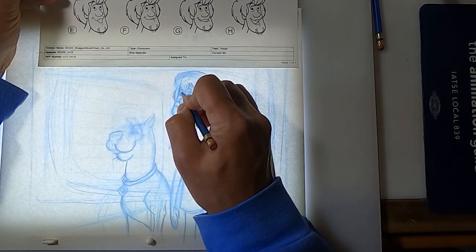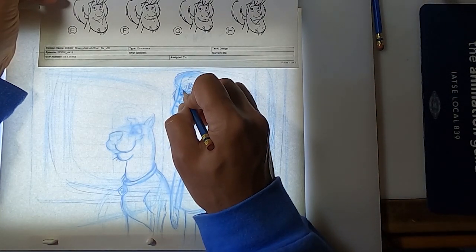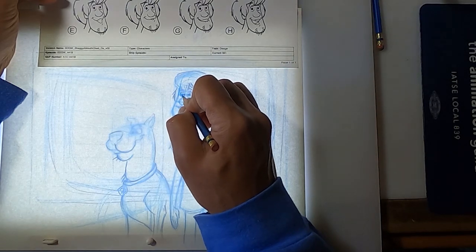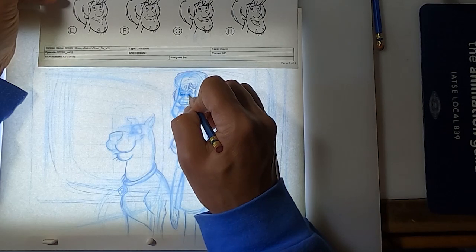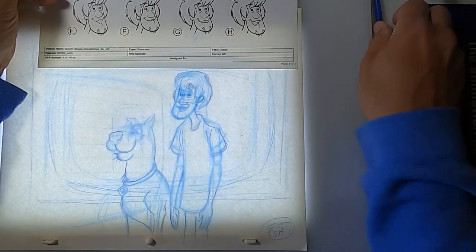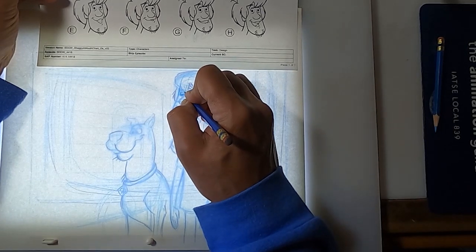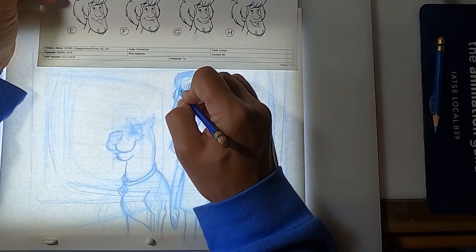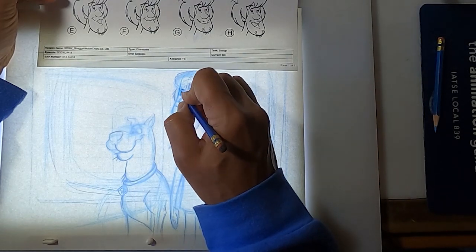And then we can draw ovals for his eyes. So let's say do one here and one here. And just so we can see it better, we can go over it in the darker blue pencil, like that, and like that.